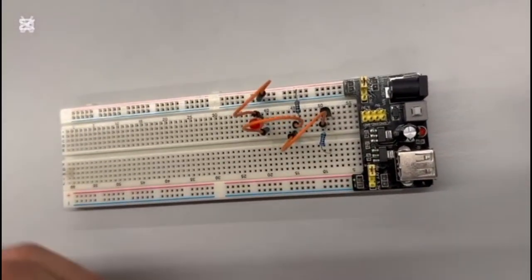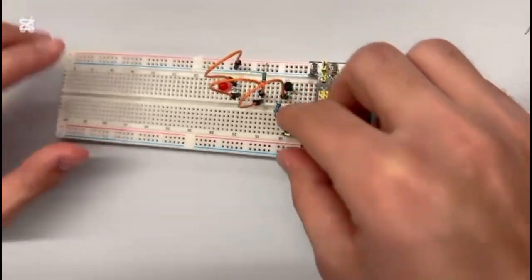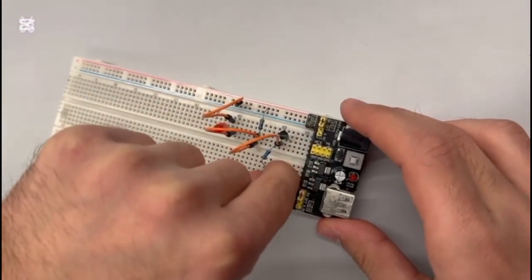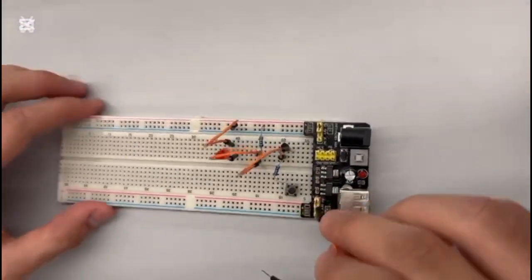As you see, the push button is testing my patience. So it means that big things come from small things.